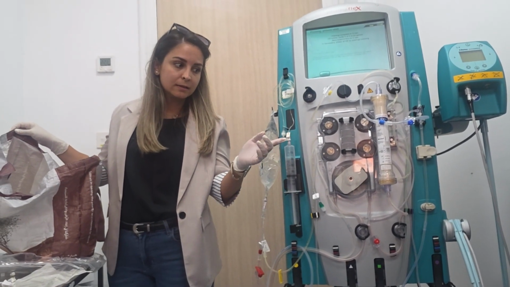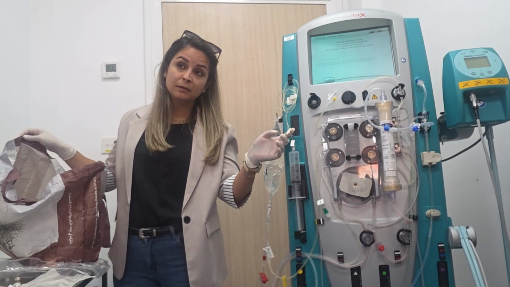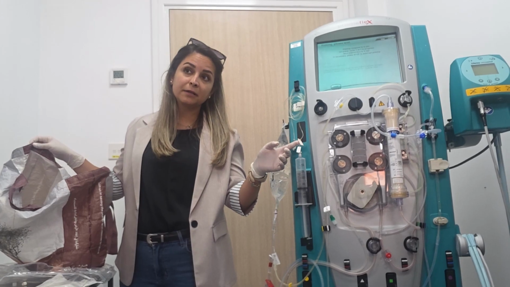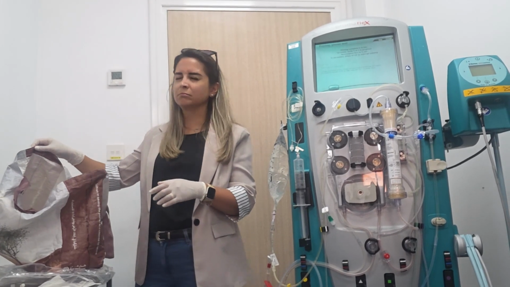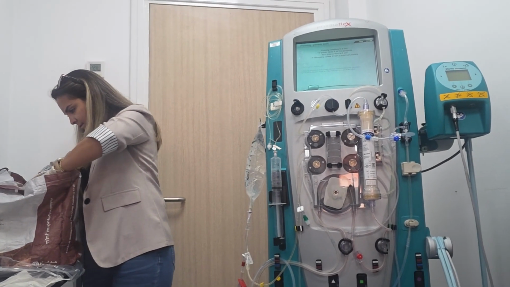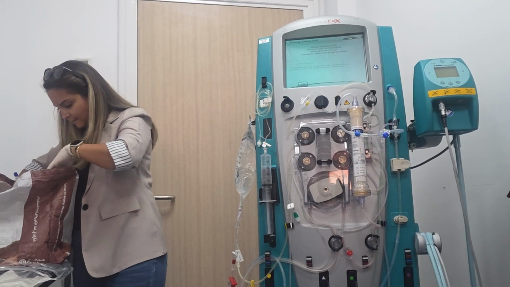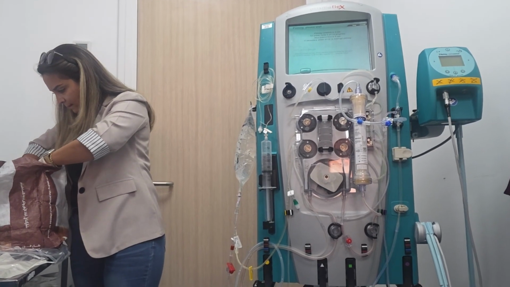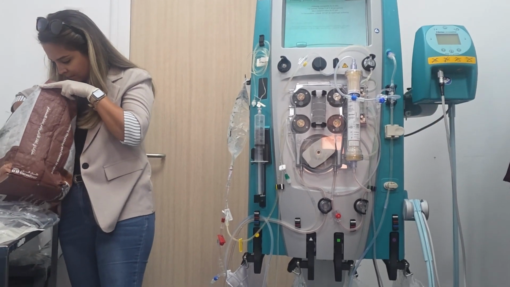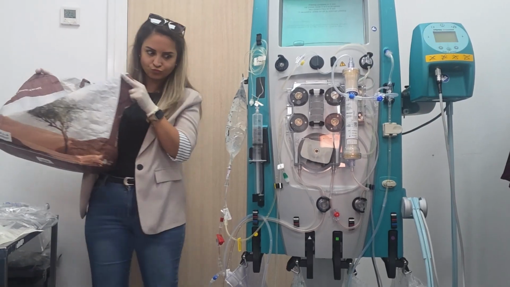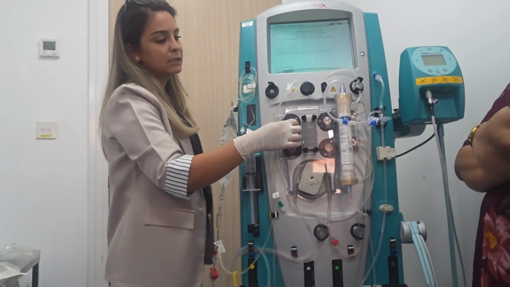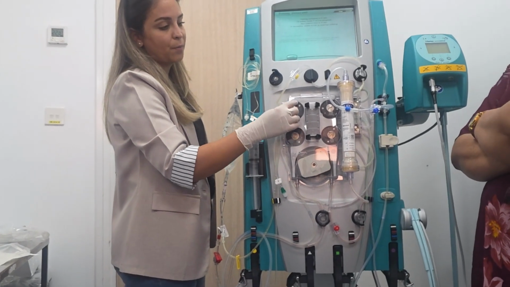Just leave it; the medicine will be wasted, it will overflow. Otherwise, the machine will show that it is not right and it will create a problem. But even if medicine is wasted, no problem. So now we will wait until you see this pump running, then you can tap.